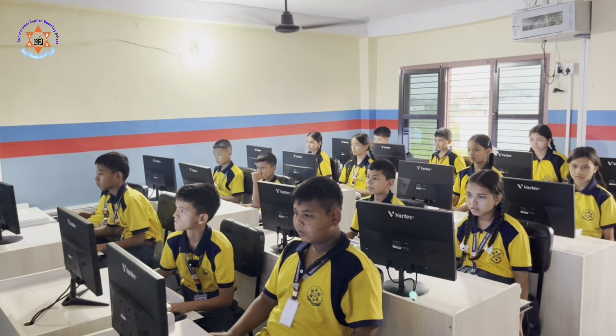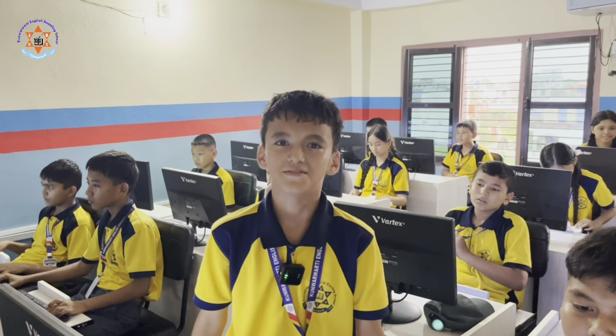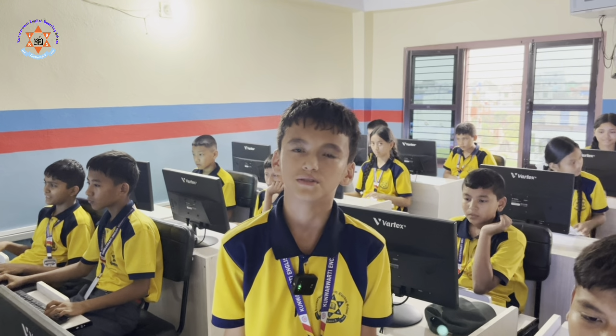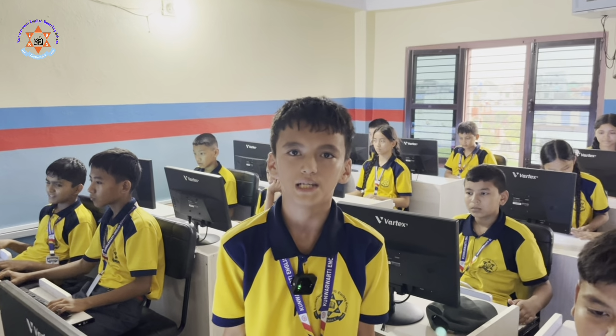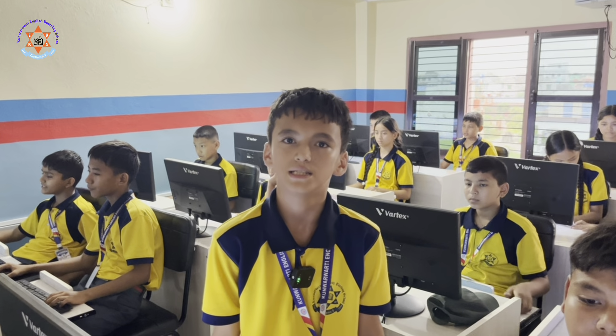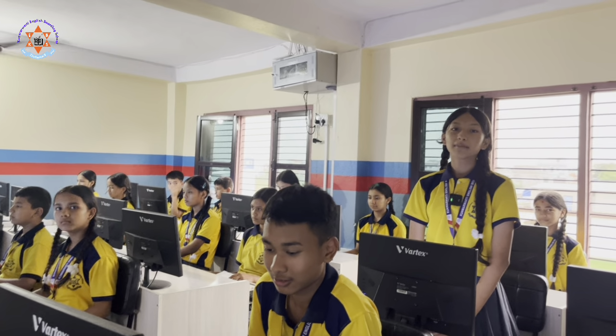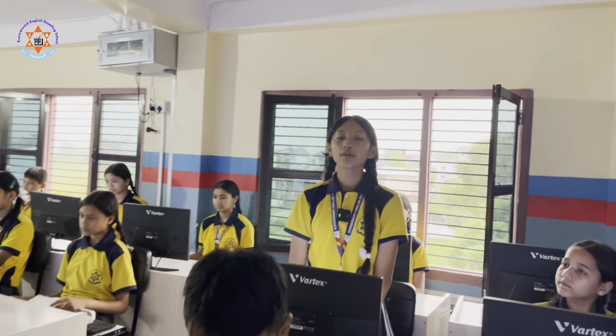Now, can anyone tell me a practical task that we perform using Photoshop in our daily lives? Yes, sir. We can create passport size photos using Photoshop. Passport size photos are mainly required for school admission forms, examination forms, job applications, citizenship documents, and many other official purposes. That's true. Sometimes we need a passport size photo urgently, and Photoshop helps us to prepare them quickly and efficiently.